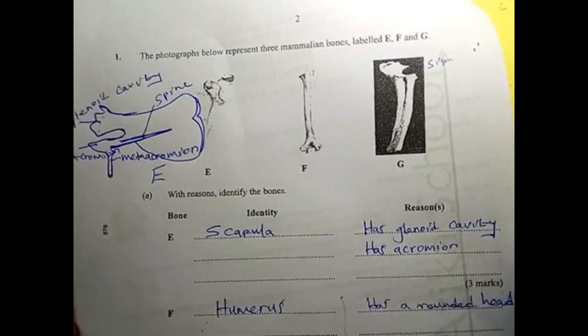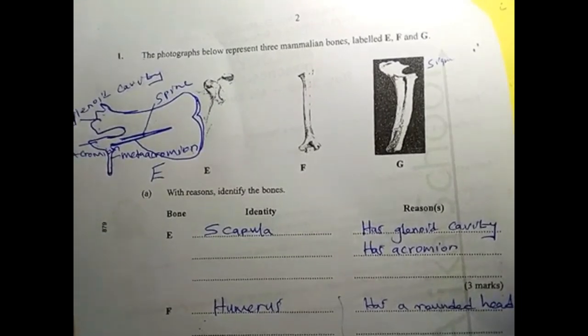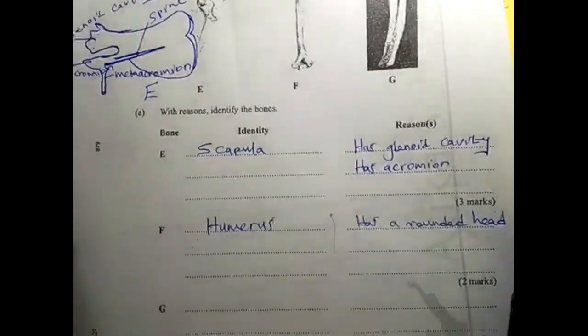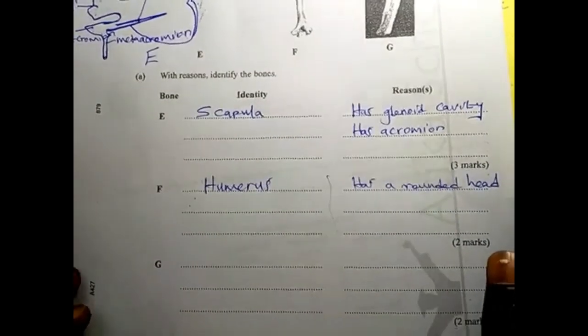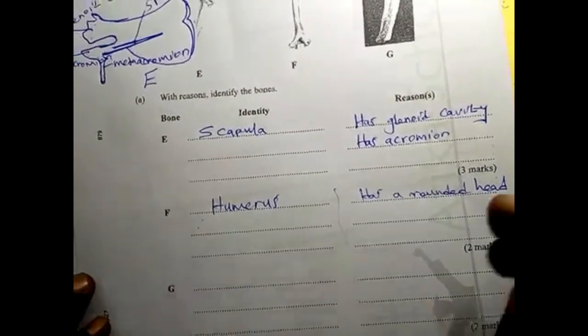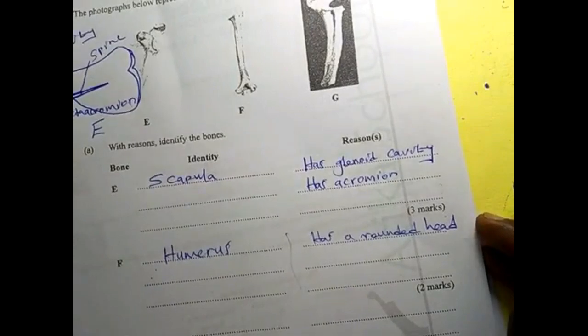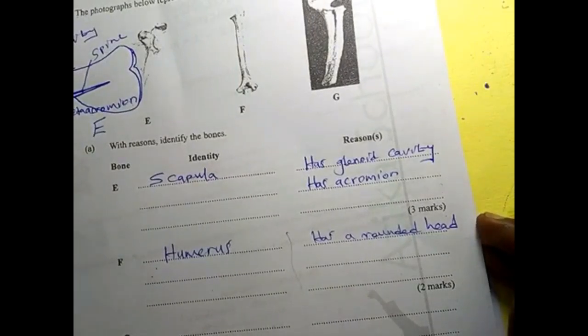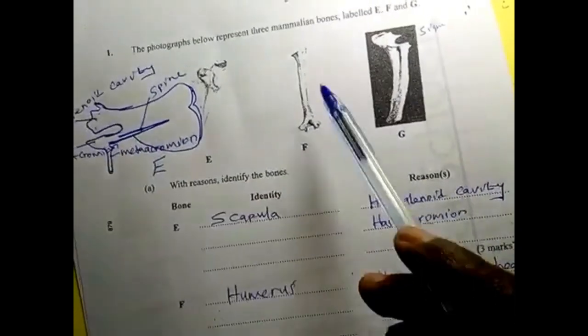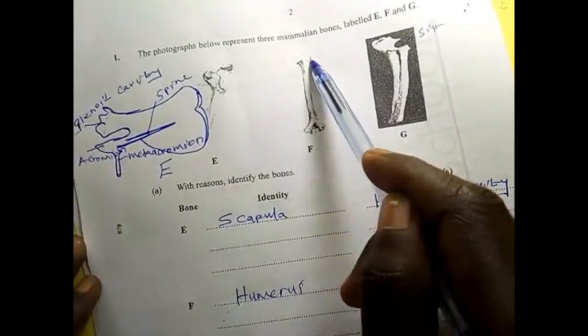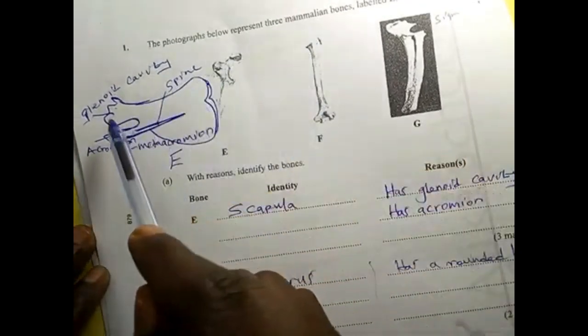It is found at the shoulder, up at the shoulder. And the humerus is below the shoulder. The reason is it has a rounded head that articulates with the glenoid cavity. Now this rounded head is here, it articulates with the glenoid cavity.